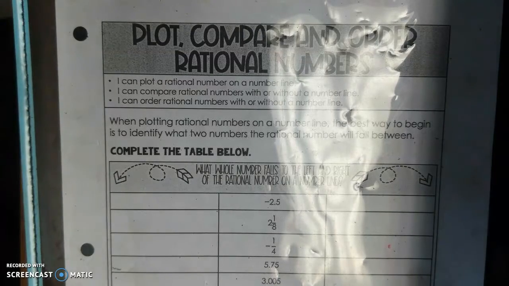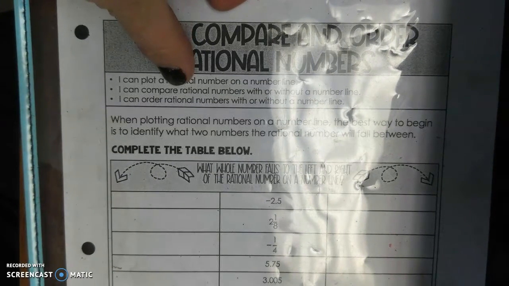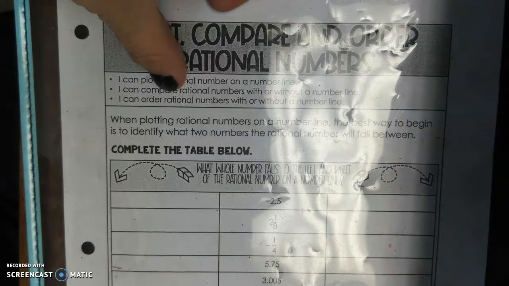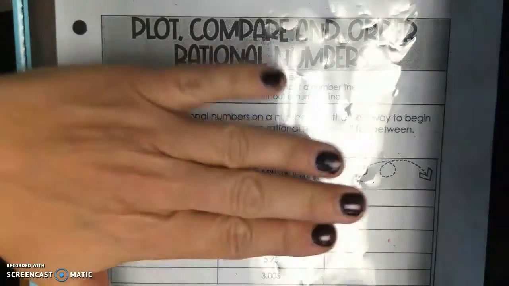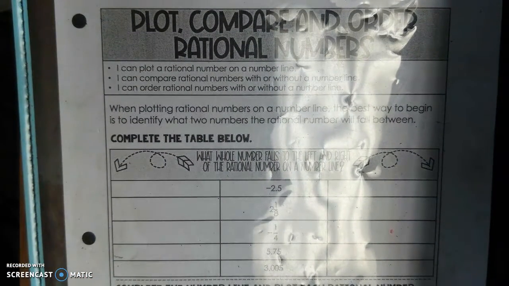Alright, you guys, today we're going to be shifting gears a little bit, going into this next section of our rational numbers. In this section, we're going to plot, compare, and order rational numbers. So your standards are: I can plot a rational number on a number line, I can compare rational numbers with or without a number line, and I can order rational numbers with or without a number line. So we're going to begin here. I want you guys to get this note page out, filling this in as I go along.